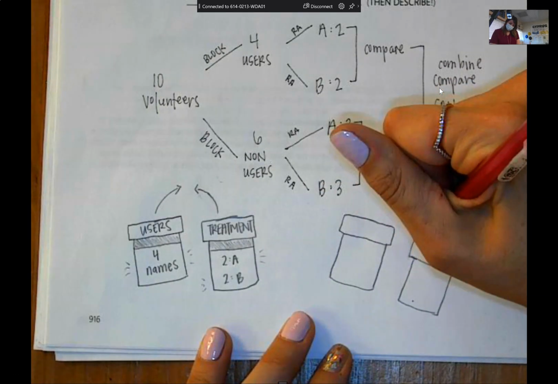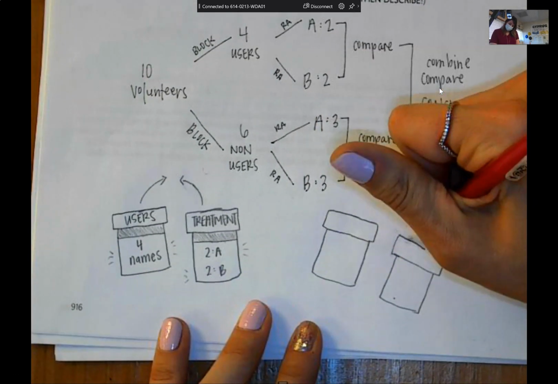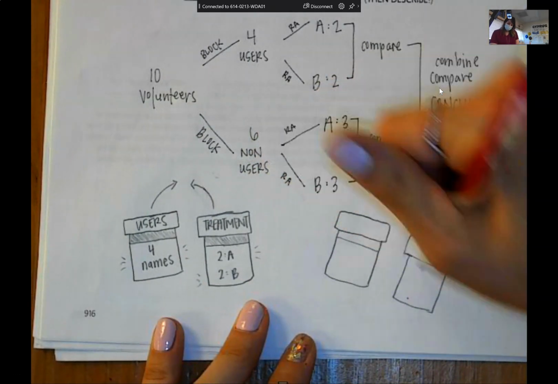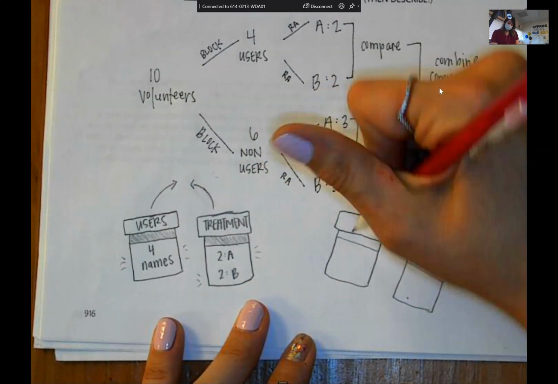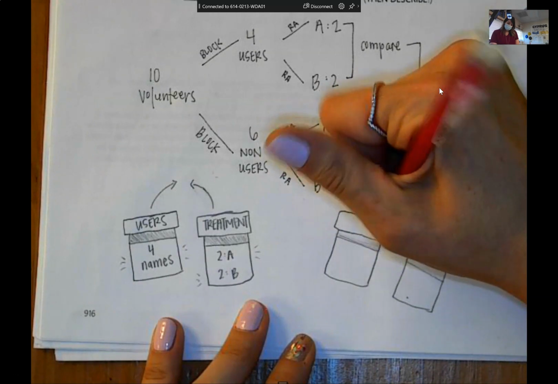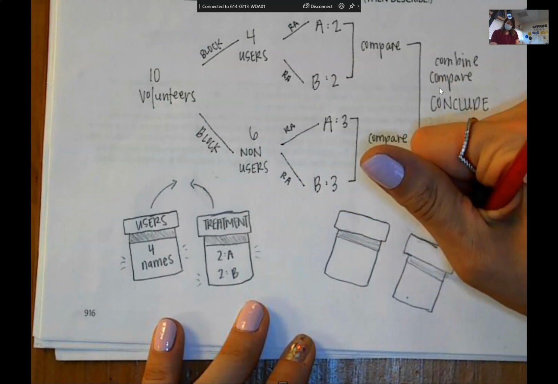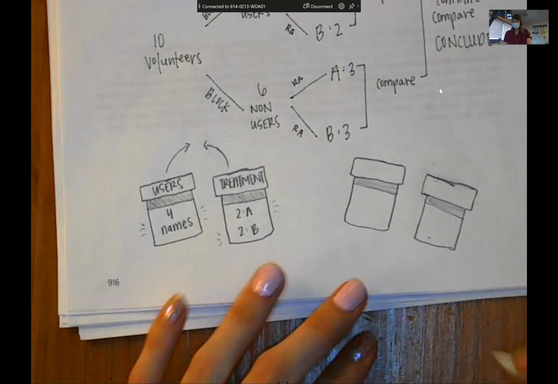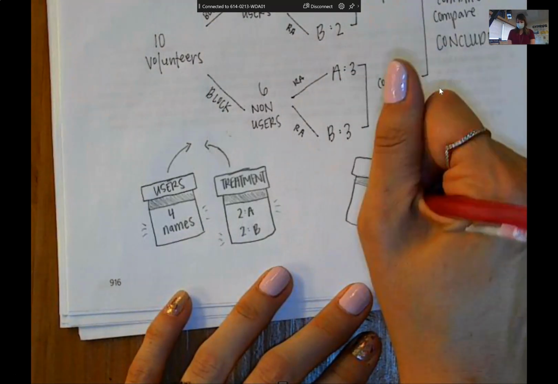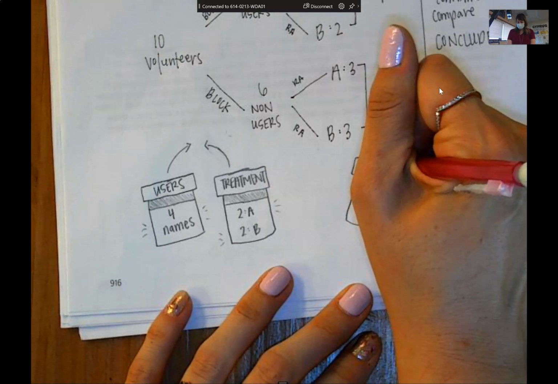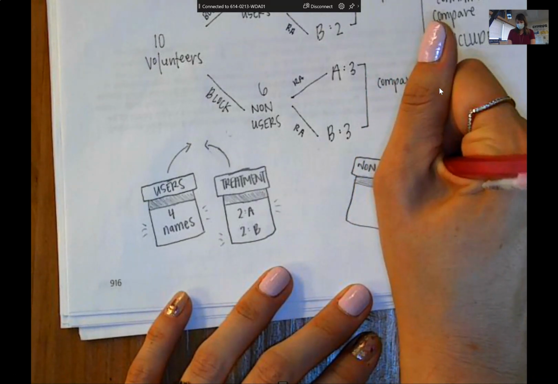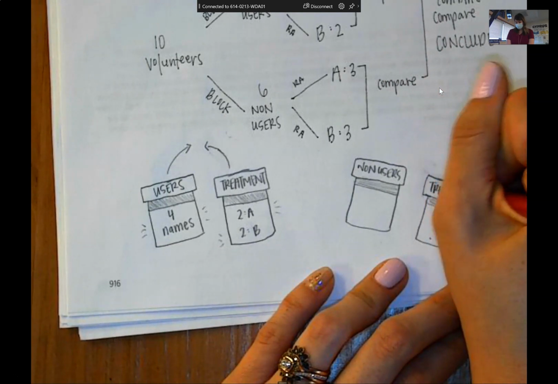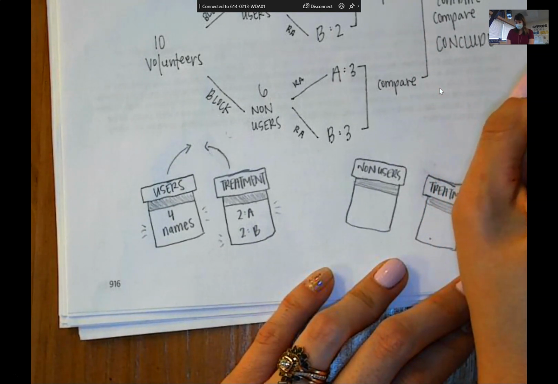If you're pinched for time on your actual AP exam, I would draw out a picture of what you're going to do instead of writing out what you're going to do. Because depending on how clear your picture is, you could earn full credit for your picture. So this time 1 hat is non-users.